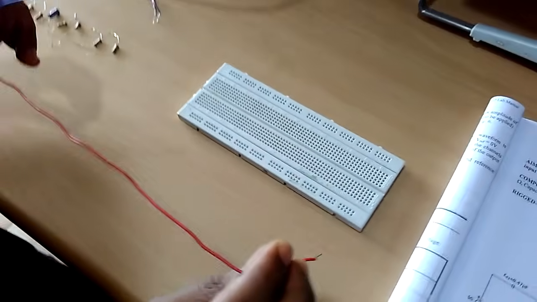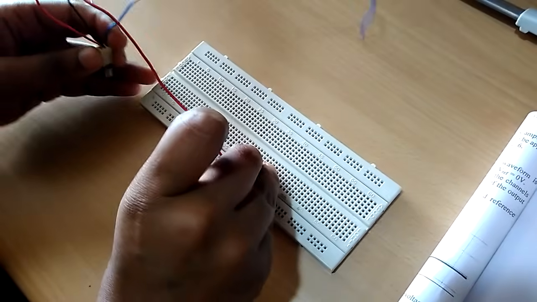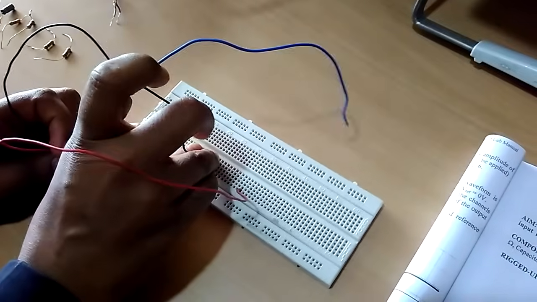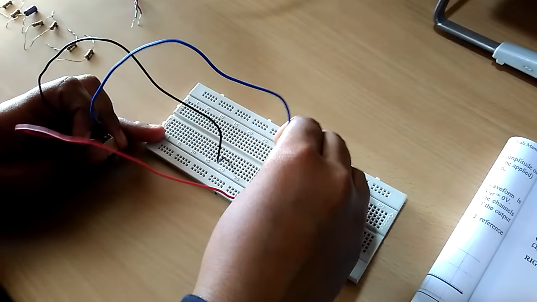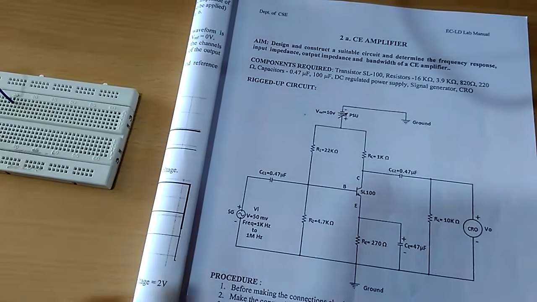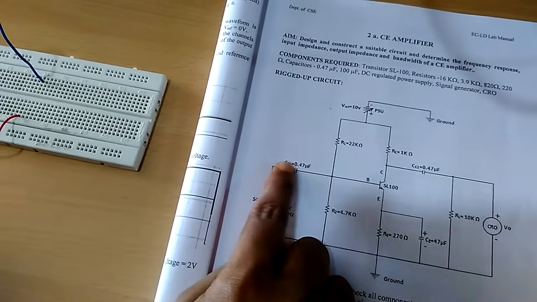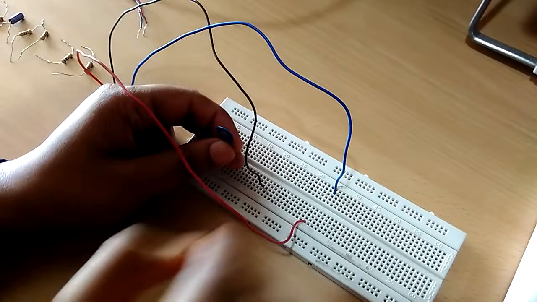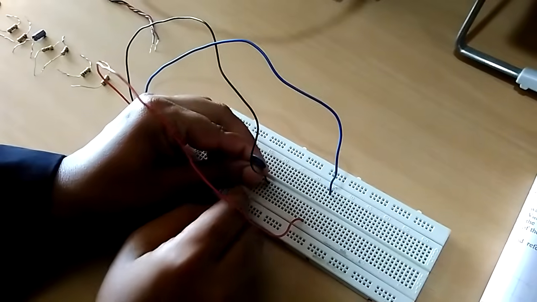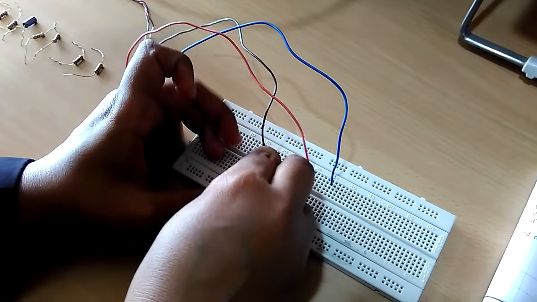In order to make the circuit connections, we are making use of a breadboard. So I am connecting the emitter terminal here, base terminal here. In this breadboard, this is vertically connected and these rails are horizontally connected. Next we'll make all the connections associated with the base terminal. Next I have to use the input coupling capacitor to this base. So this is vertically connected, so I have to make use of any of the holes in this vertical line. So I'm connecting one end of the coupling capacitor here and the other end here.